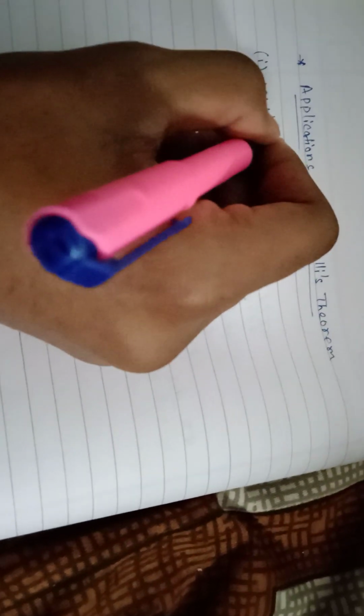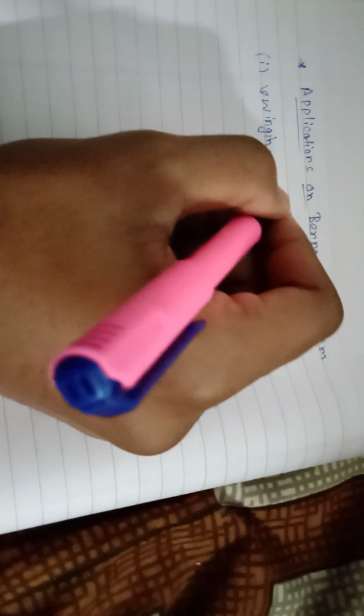Let's write some applications of Bernoulli's theorem. Applications of Bernoulli's theorem: swinging a ball, and second is flying of aeroplane.